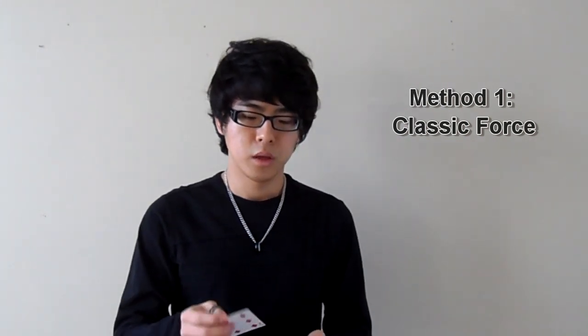Even if the classic force doesn't work in the selection process, that's fine, because as I've said before, you're probably going to be doing tricks where you don't need to force a card in the first place. It can be a random selection. And so at this point, hopefully you won't mess up and you can get away with it.